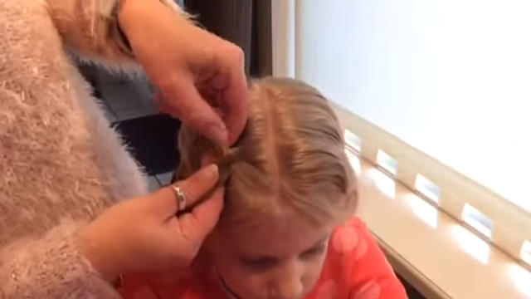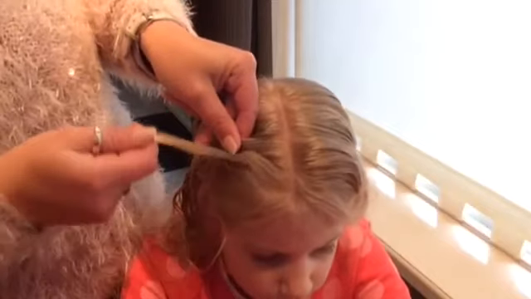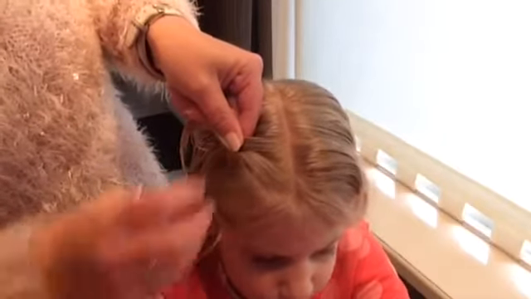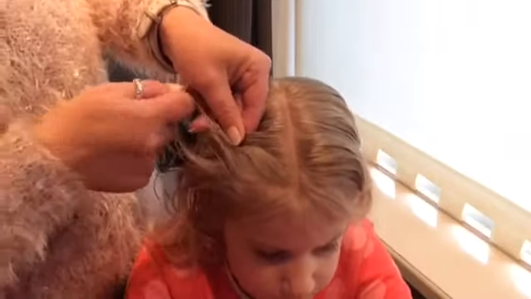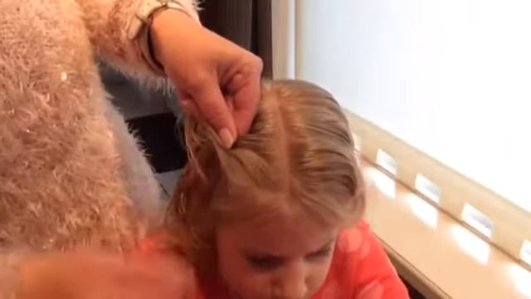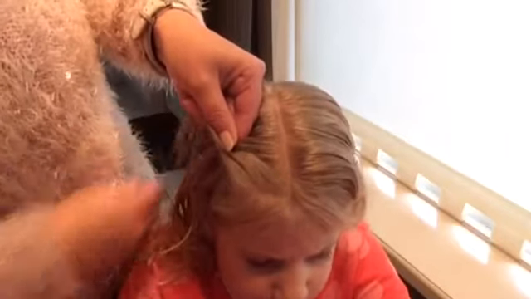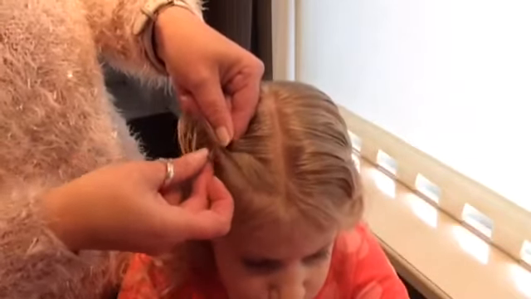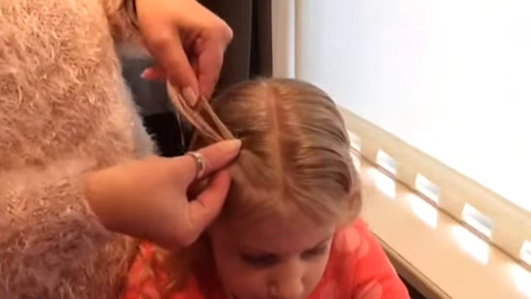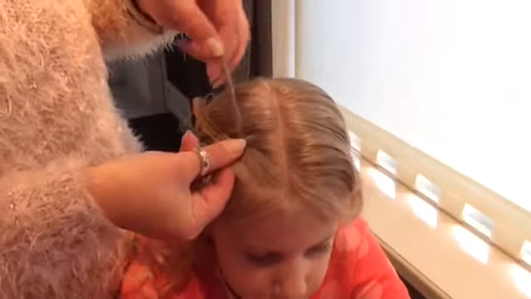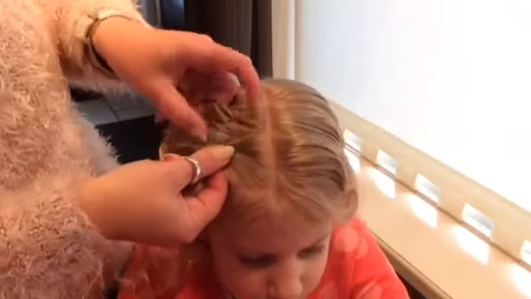Now with gathering. So the outside strand goes over the neighbor strand and I gather in some extra hair which also goes over that neighbor strand. Other side the same. Outside strand goes over the neighbor strand.